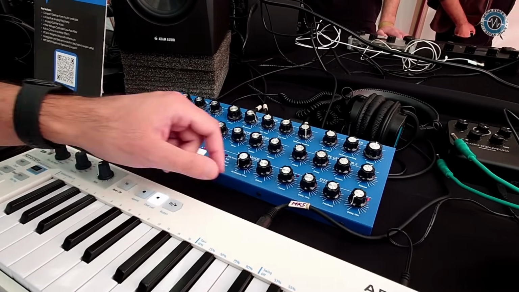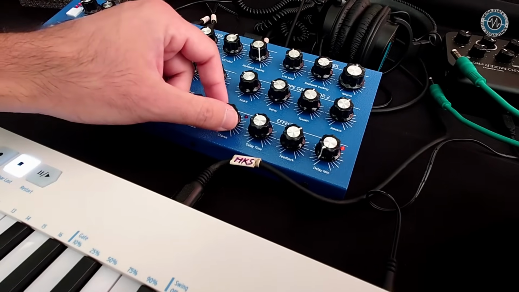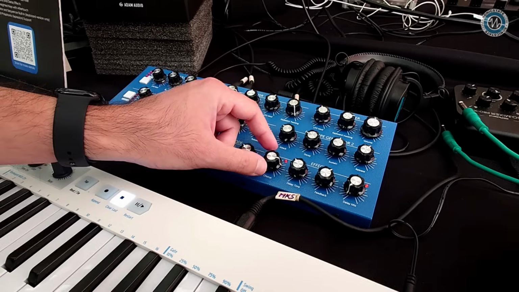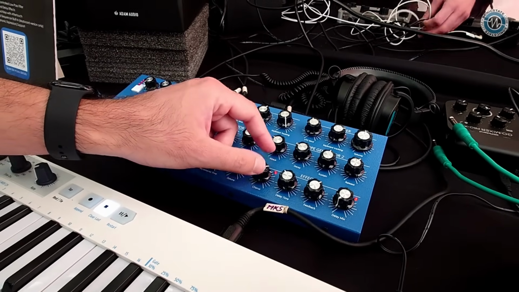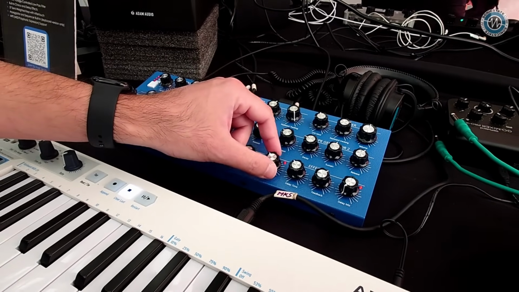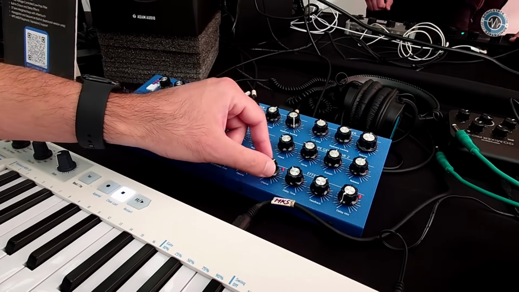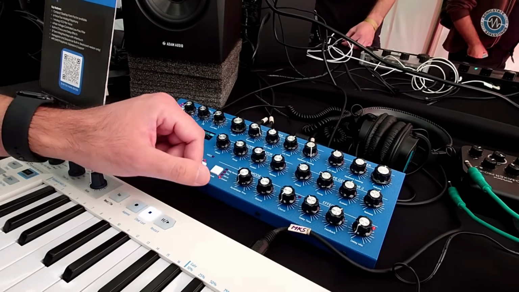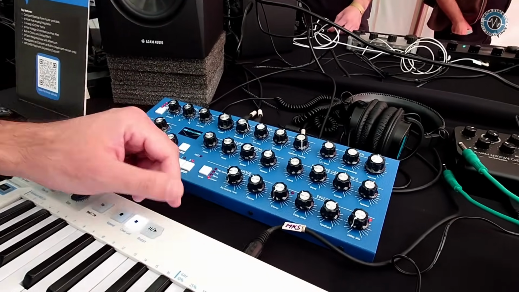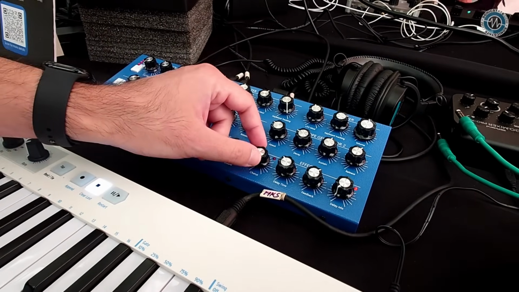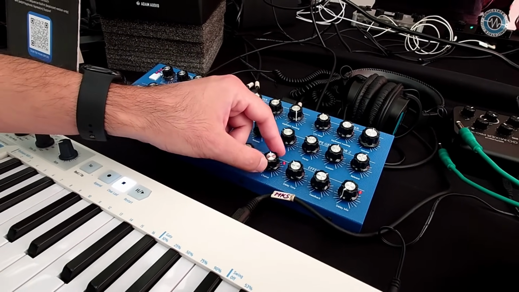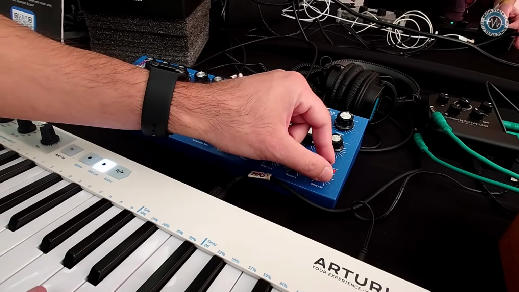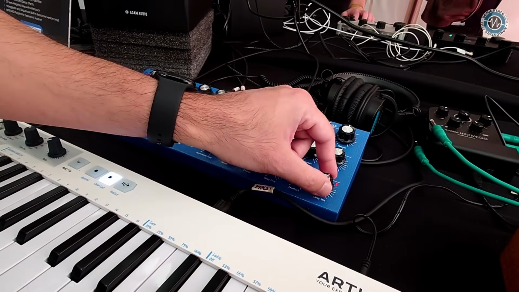Then we have some effects. We have chorus. In this case, we have just a single knob. This knob controls all three parameters: the depth, the rate, and the mix of the chorus. All three all together? Yes, yes. That's because we wanted this to be straightforward, just a single knob here. Yeah, yeah. And then for the effect, we have the delay time and the feedback and the mix.